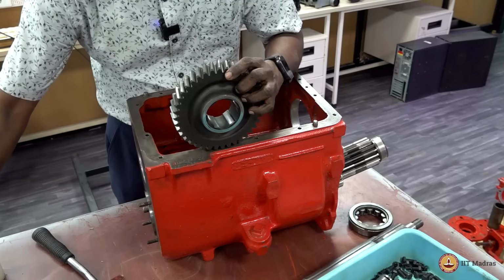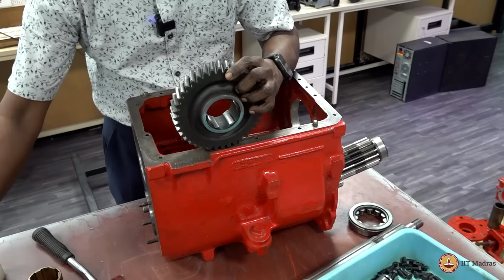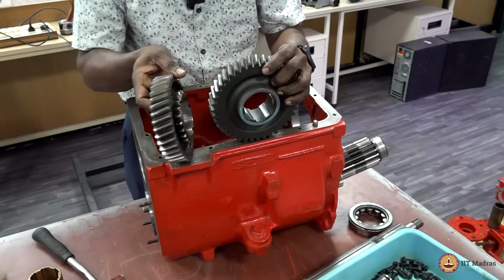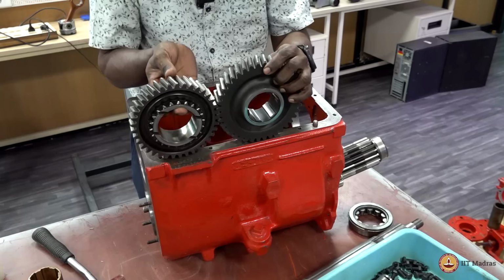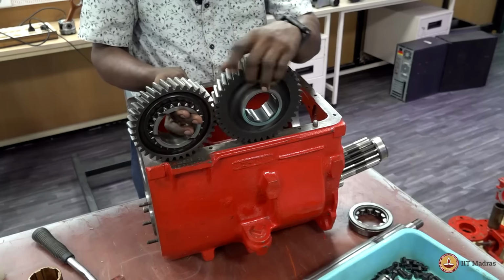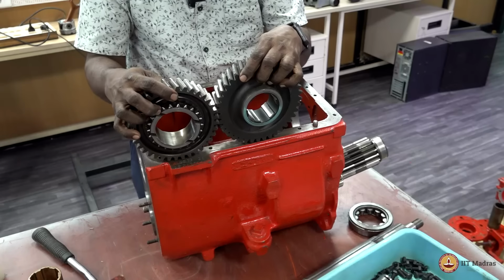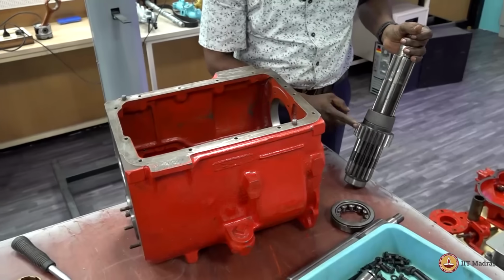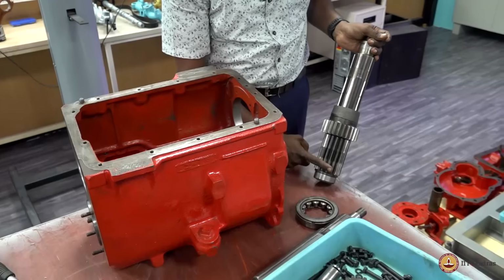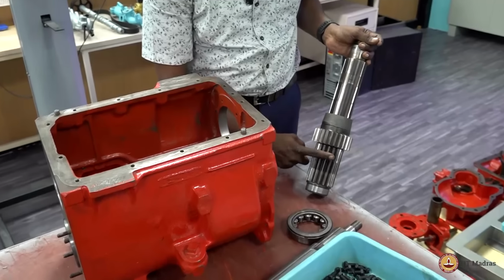For comparison, I just show the main shaft gear. So the main shaft gear has no splines inside. So it's a major difference between the main shaft gear and the counter shaft gear. Counter shaft third gear, and this is counter shaft second gear, and this is counter shaft first gear and the counter shaft reverse gear.